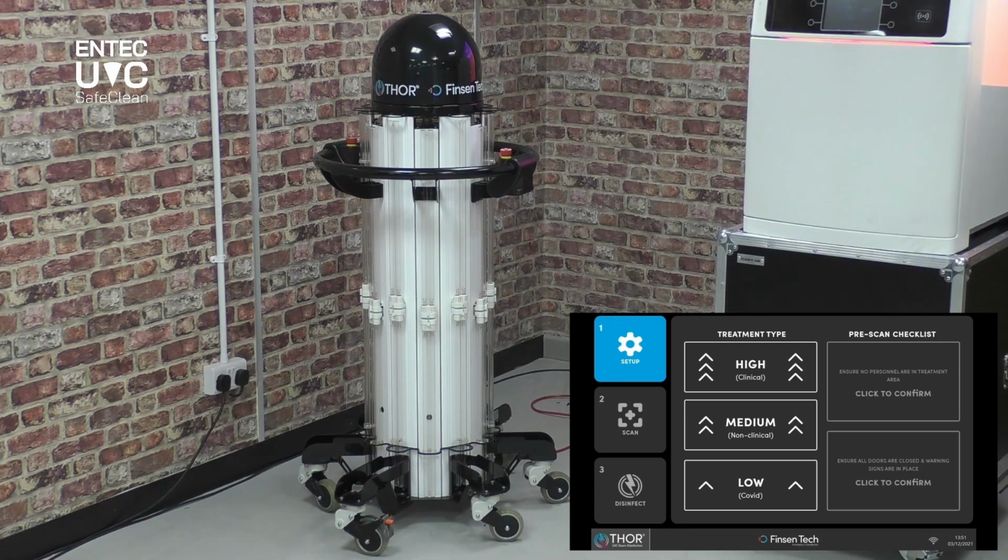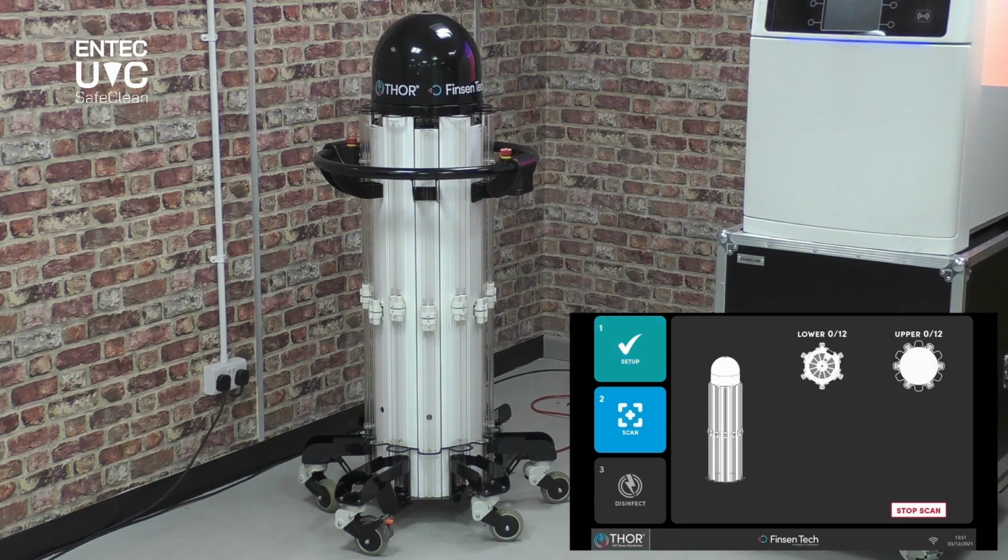Choose your level of disinfection that you require. I'm going to go for medium. Check that there's no personnel in the treatment area, and check that all doors are closed and warning signs are in place. System will now begin to run its cycle, and as you can see, the feedback on the software is mirroring exactly what the tower itself is doing.